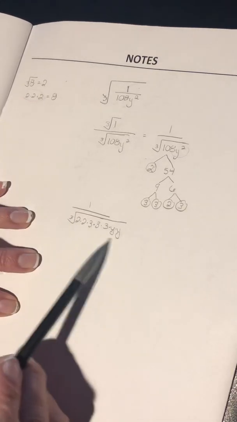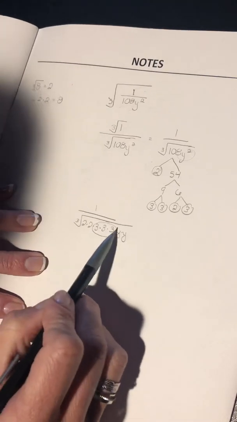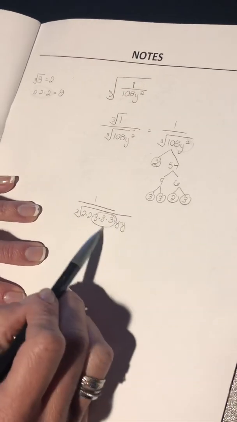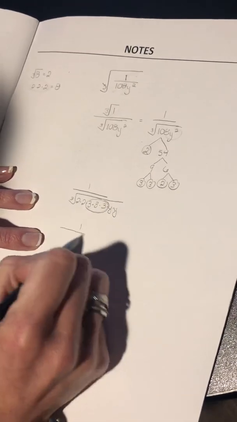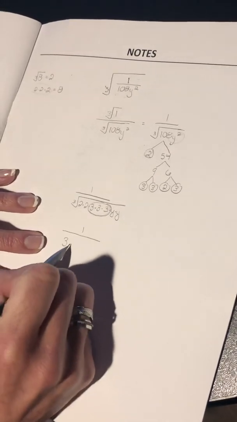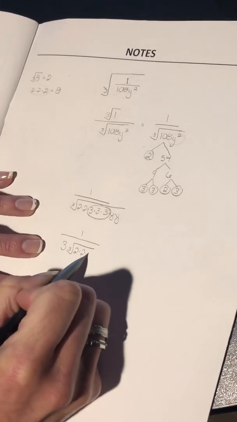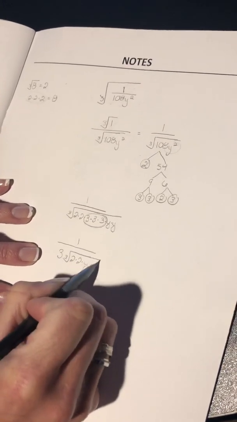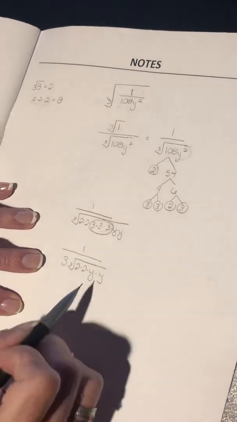So I need to look for groups of 3 in my primes, and the only one I see is three 3s. So those three 3s can come out of the cubed root, and I'm left with 1 over 3 times the cubed root of 2 times 2 times y times y. Those 3s were able to move outside of my radical.